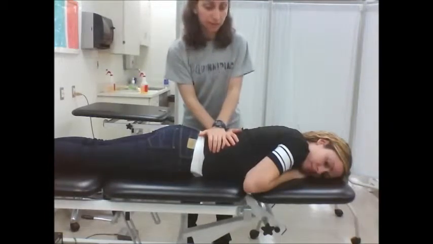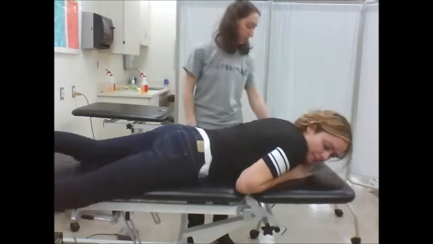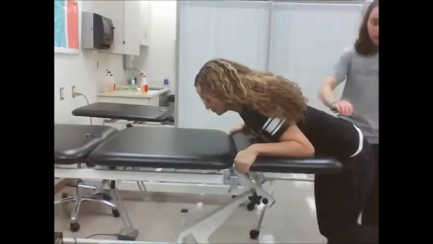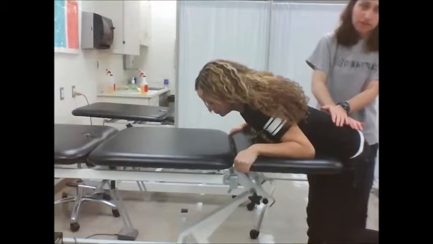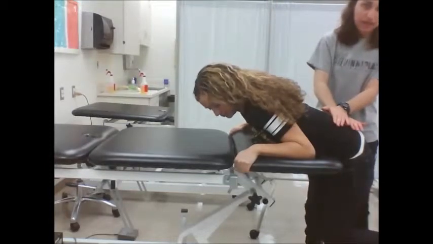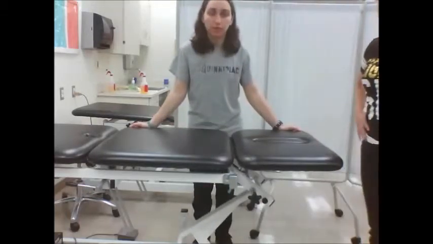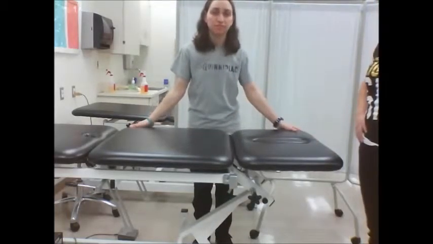And I'll find a painful segment and have the patient stand on the edge of the table. This test is positive when I press on the patient's spine and the pain is reduced. And the last item of the test item cluster is aberrant motion.